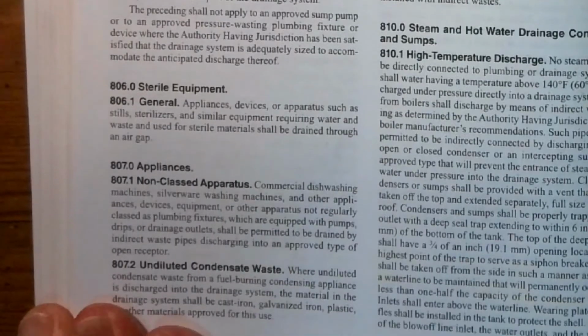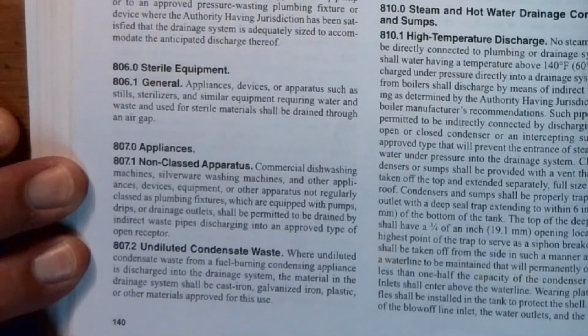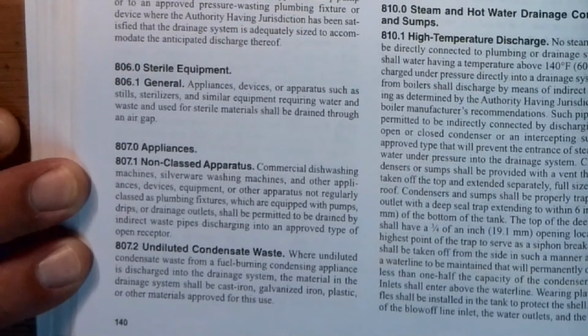Sterile equipment. Appliances, devices, or apparatus such as a still, sterilizer, and similar equipment requiring water and waste and used for sterile materials shall be drained through an air gap. And again, we just talked about sterilizers a couple of code sections ago, but they brought it up again to re-emphasize you do not want anything back feeding in. You don't want sewage coming back into something that's supposed to be sterile.